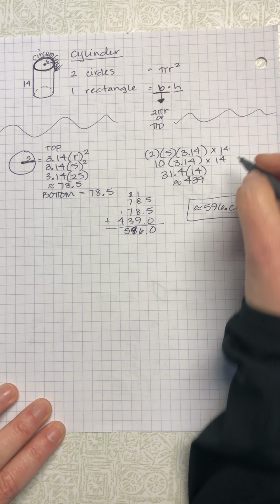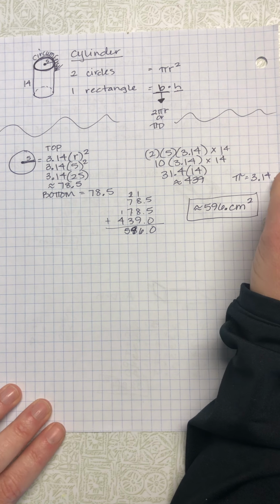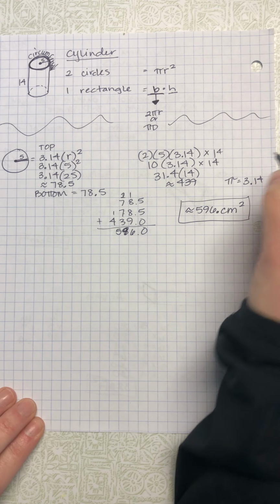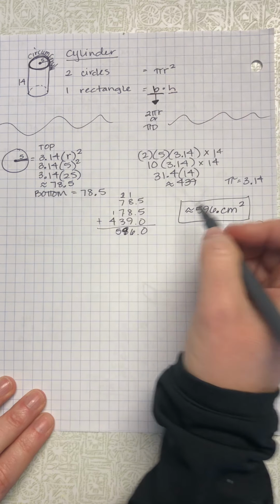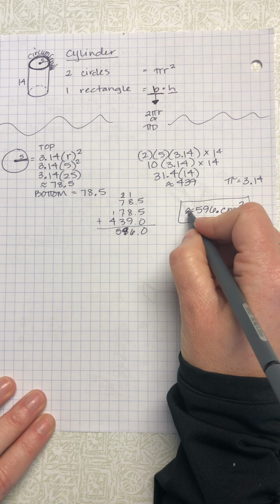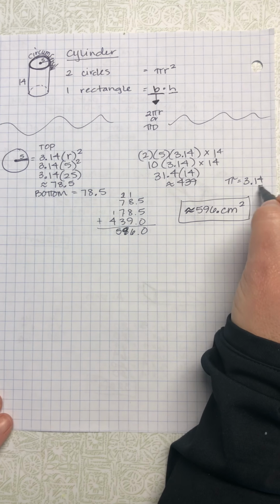When we have circles, because we know that pi is not 3.14, right? It's 3.14159, blah, blah, blah. Whenever we use pi in our measuring for a number, we want to use the approximate in our answer, because we rounded pi to 3.14.